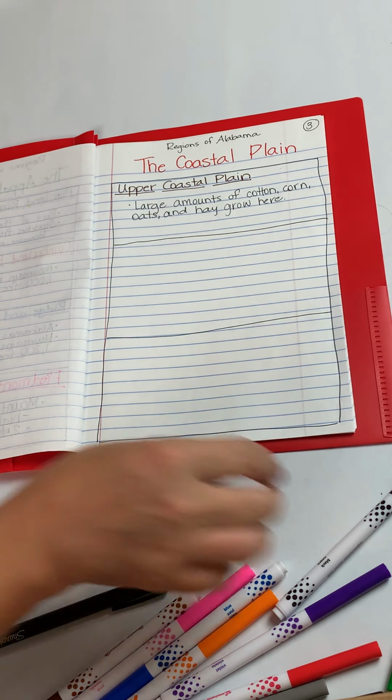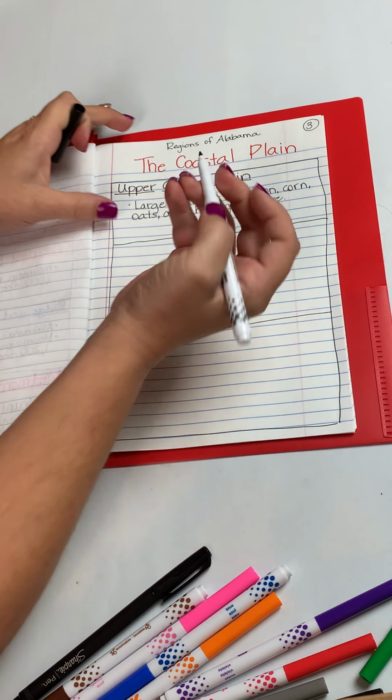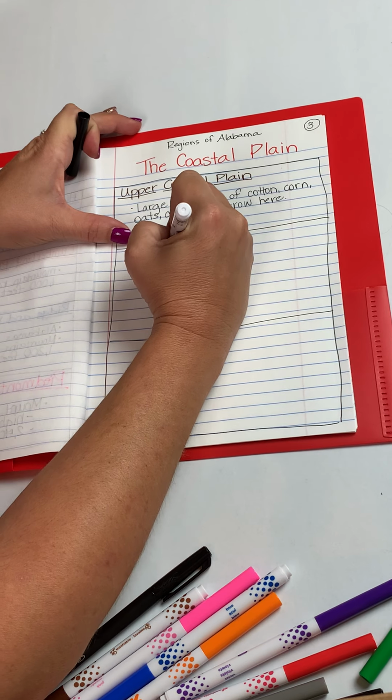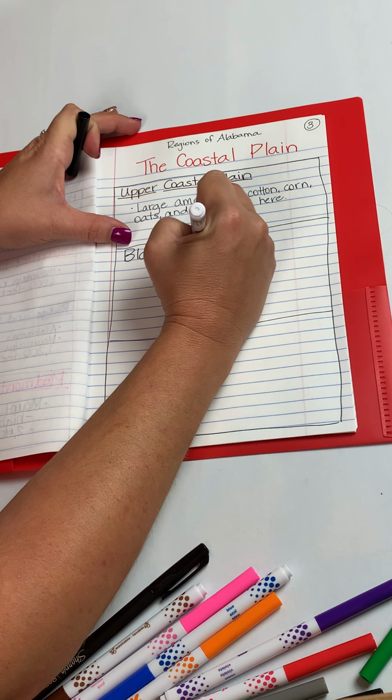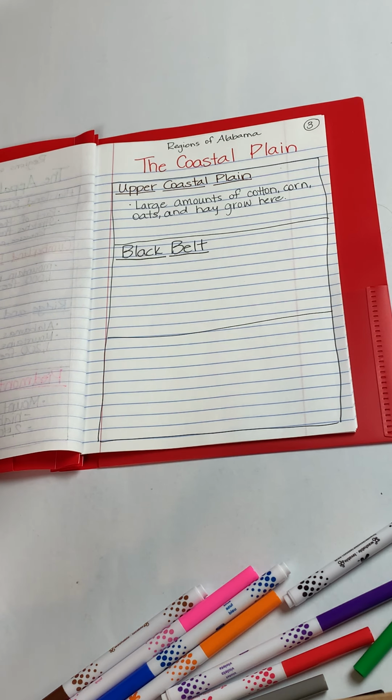Okay. All right, and the middle part, we used our black marker, and this is the black belt. And I thought it was interesting in the article that it mentioned something about in like prehistoric times or whatever, that area was actually underwater, and so it created that rich dark soil that makes it so good for growing a lot of different things.